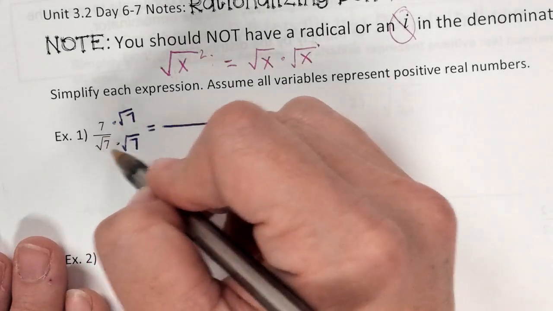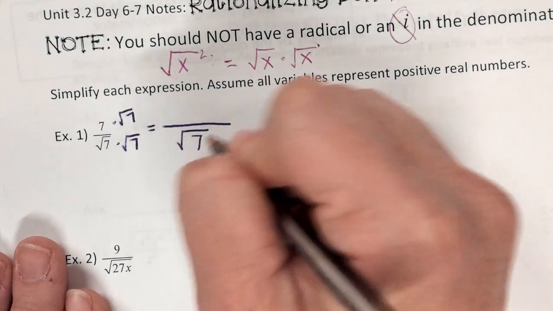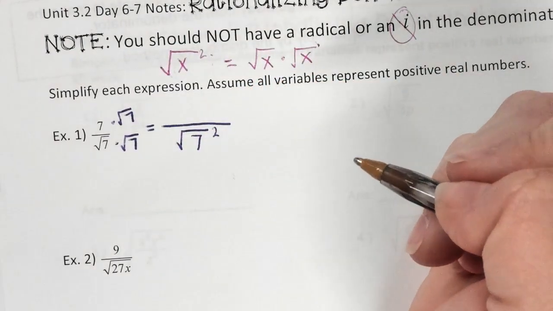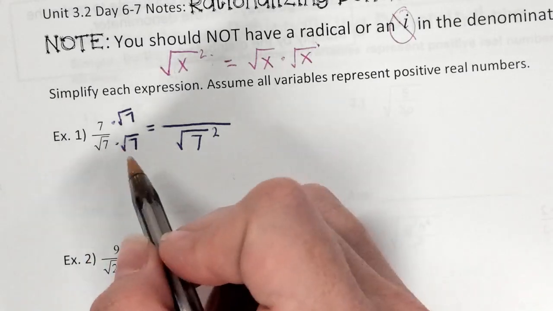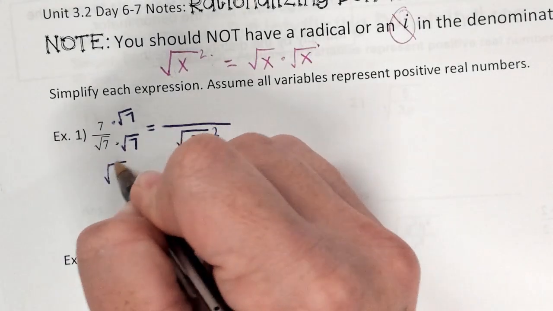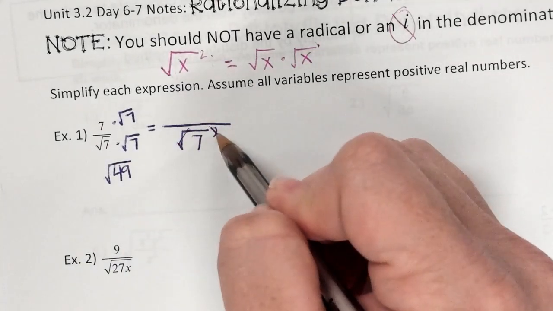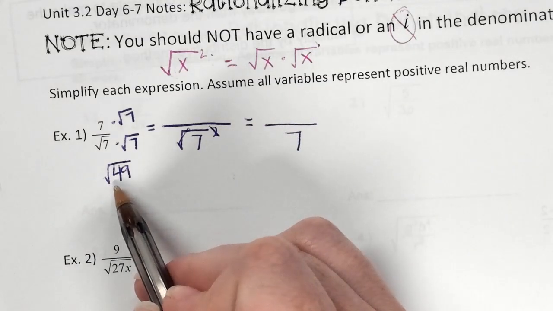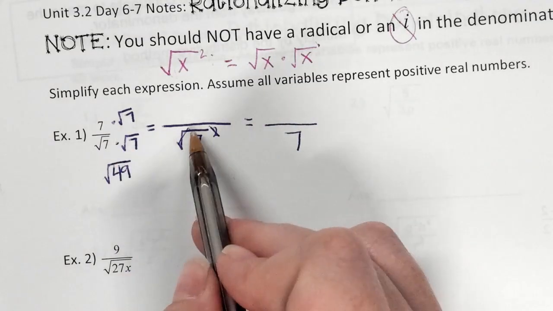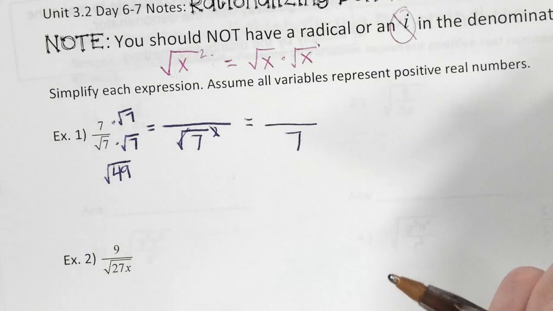Okay, so do we have the square root of 7 twice? Yeah, so I can write this as the square root of 7 squared. However, if you wanted to, you could technically multiply them because they're both under a house. What's 7 times 7? 49. Doesn't my square root cancel my square? And what does this equal? 7. Well, what's the square root of 49? 7. So does it matter if you wrote it as squared or if you multiplied it and combined it? No, because it's going to give you the same answer.